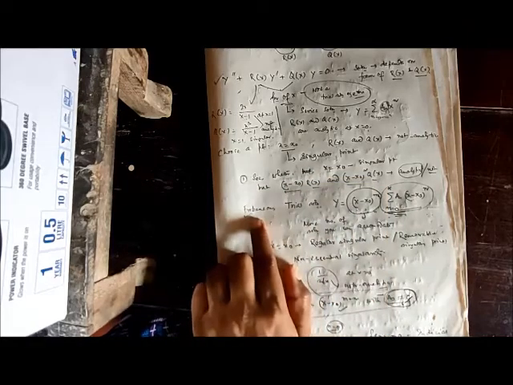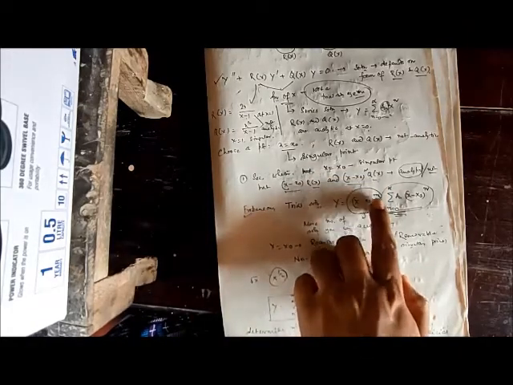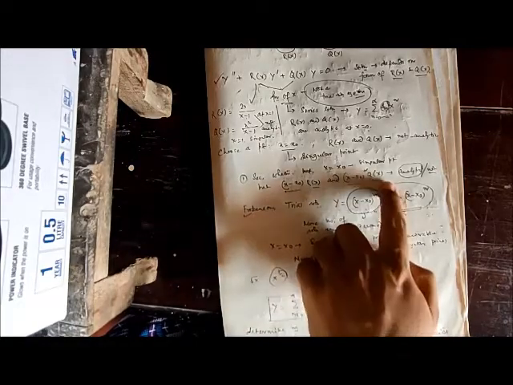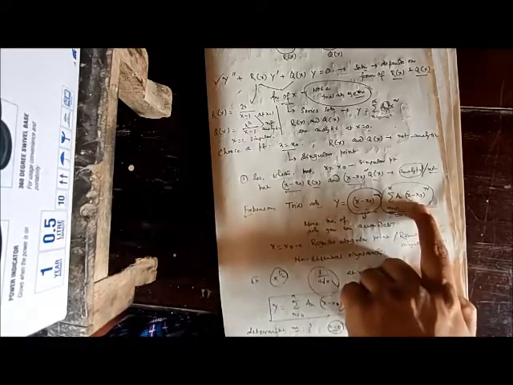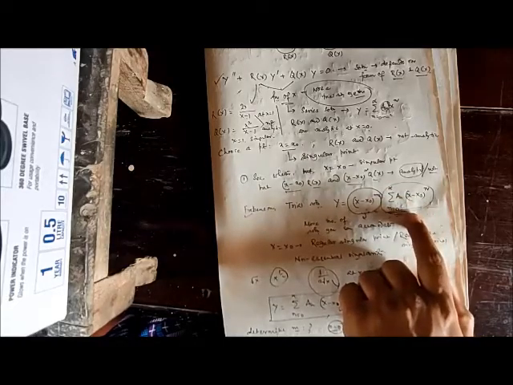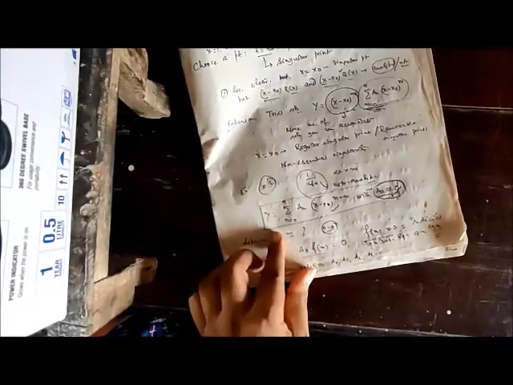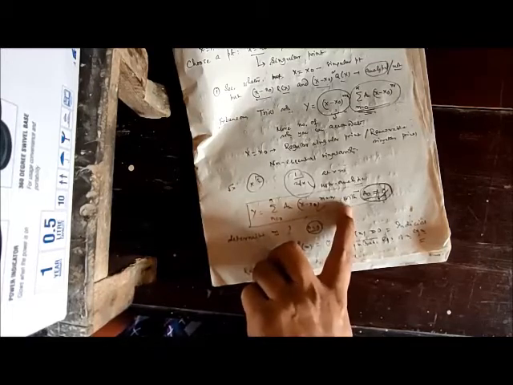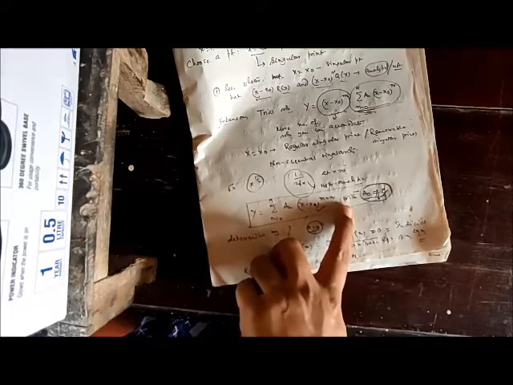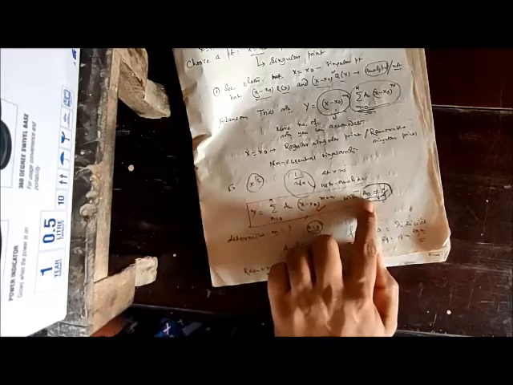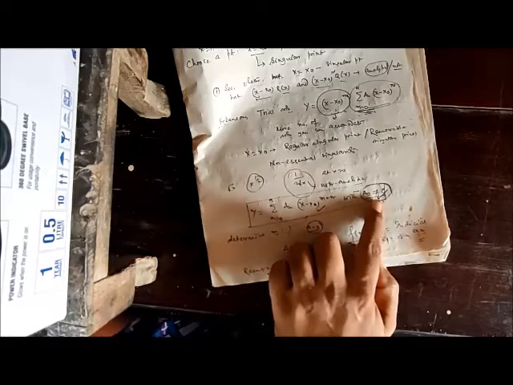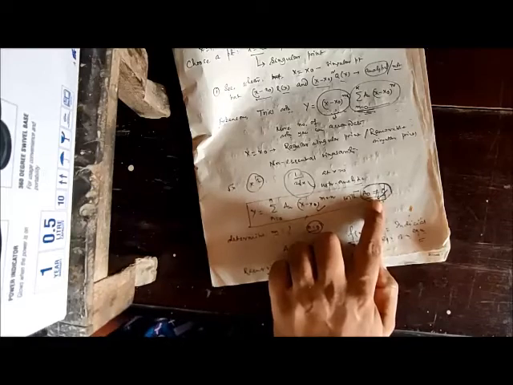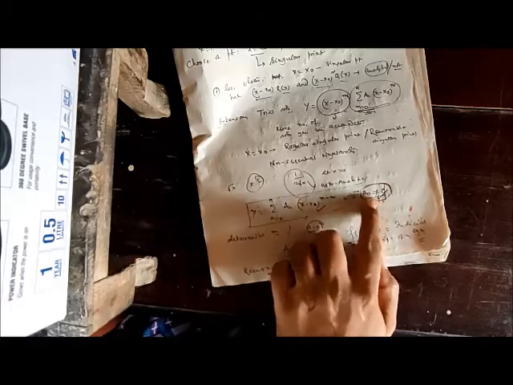Now, according to Frobenius, the trial solution will be (x minus x0)^m times the sum over n equal to 0 to infinity of a_n (x minus x0)^n, provided a0 not equal to 0. So the complete trial solution will be y equal to the sum of a_n (x minus x0)^(m plus n) with the special choice of coefficient, that is a0 not equal to 0. Once you use this a0 not equal to 0, you are able to find the indicial equation of this differential equation.